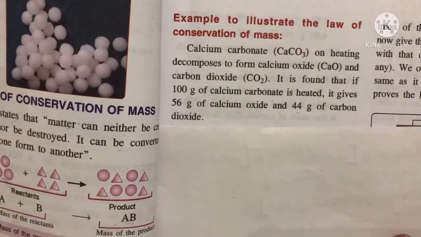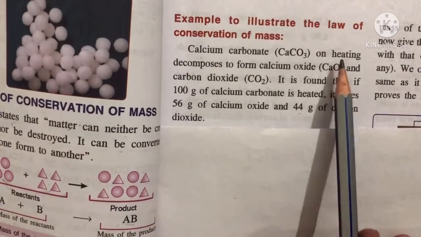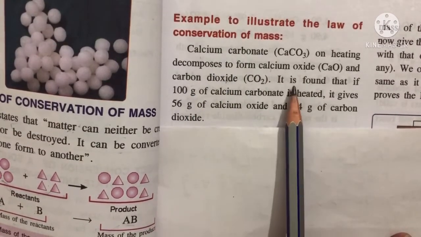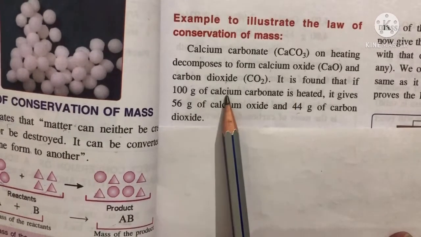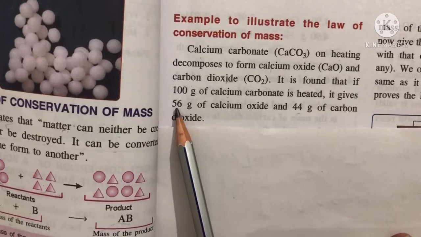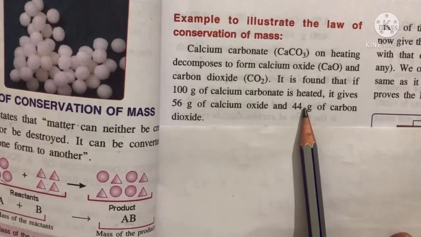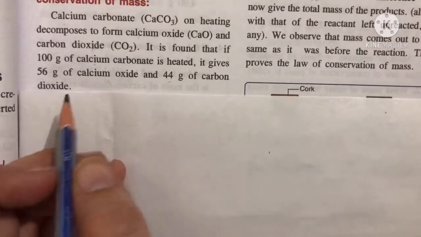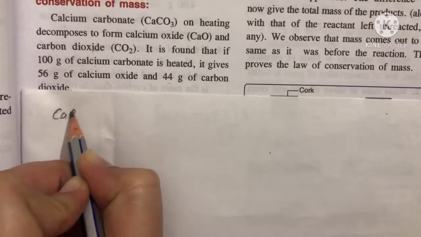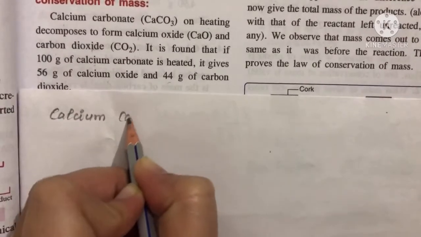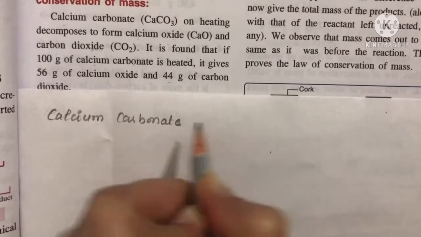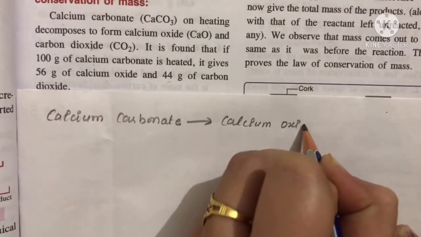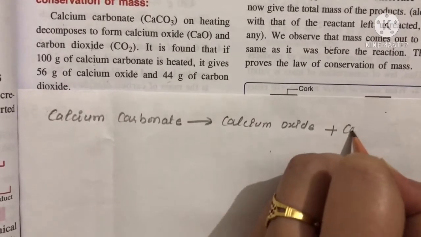Now look at another example, that is calcium carbonate on heating decomposes to form calcium oxide and carbon dioxide. Then it is found that if 100 gram of calcium carbonate is heated, it gives 56 gram of calcium oxide and 44 gram of carbon dioxide. Now firstly we have to write the word equation and the chemical equation of this reaction. It is given that calcium carbonate on heating gives calcium oxide plus carbon dioxide.